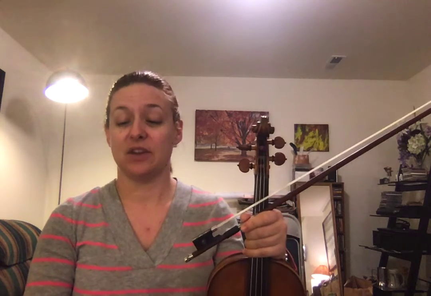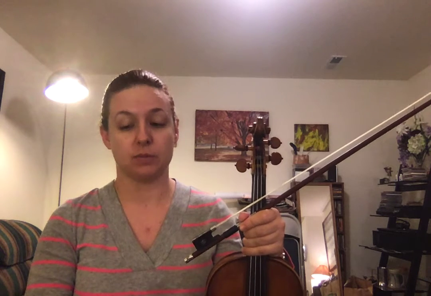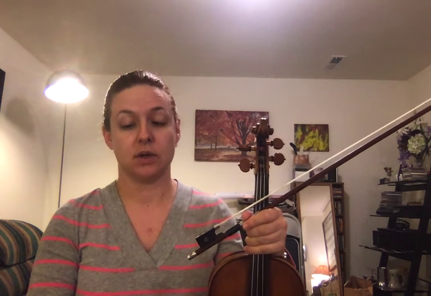Otherwise, let's go ahead and try our G major scale study. So starting with half notes, 1 note per bow, and then we'll go right into quarter notes, which is 2 notes per bow. Then we'll go into quarter note triplets, which is 3 notes per bow, eighth notes, 4 notes per bow, eighth note triplets, 6 notes per bow, and 16th notes, 8 notes per bow.